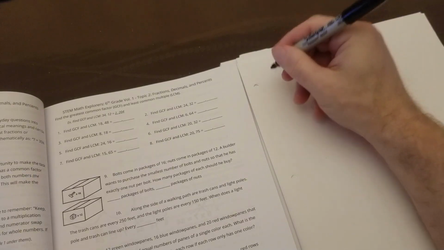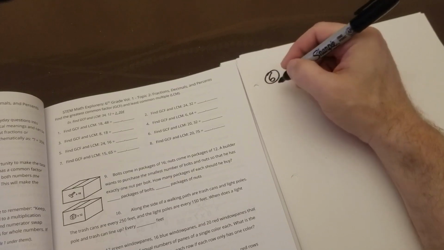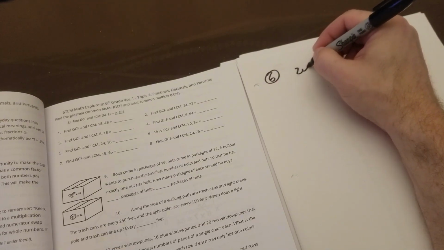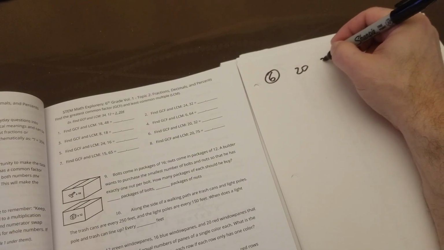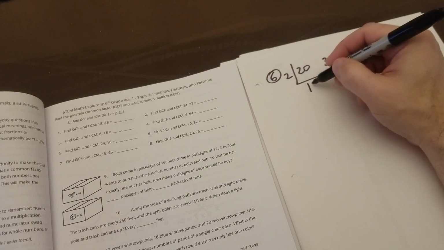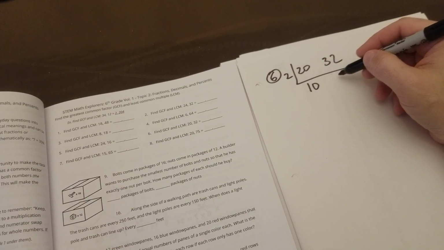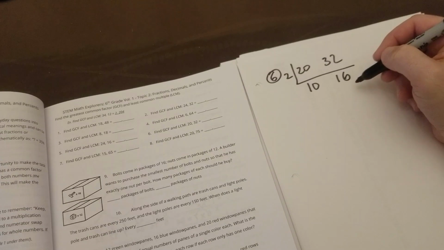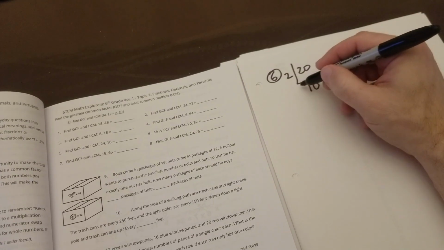Now, on to number 6. Number 6 is 20 and 32. Write the numbers, draw the box. I pick a factor of 2, again something small. 20 divided by 2 is 10. 32 divided by 2 is 16. The numbers still share a factor of 2, so I use another 2, draw another box.